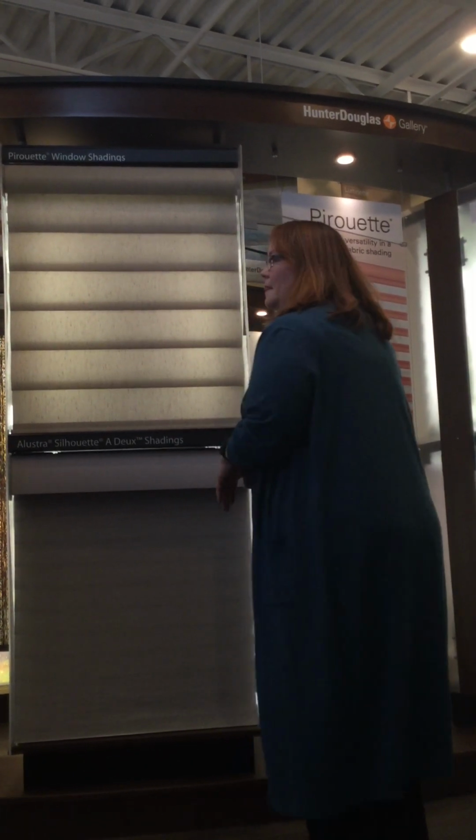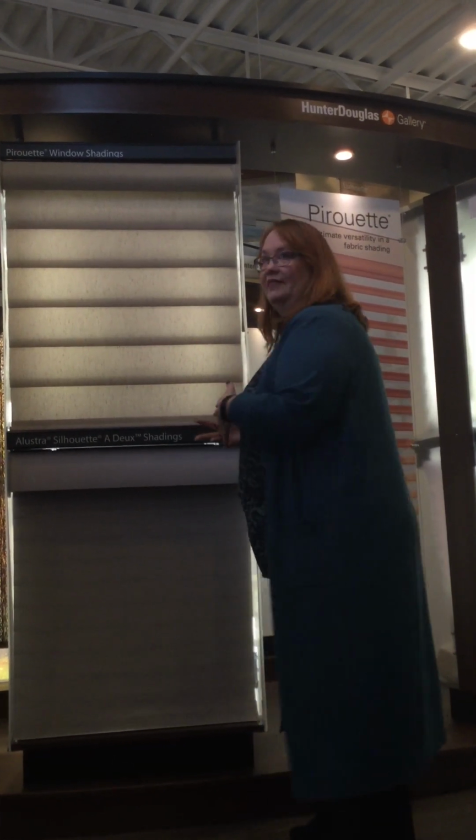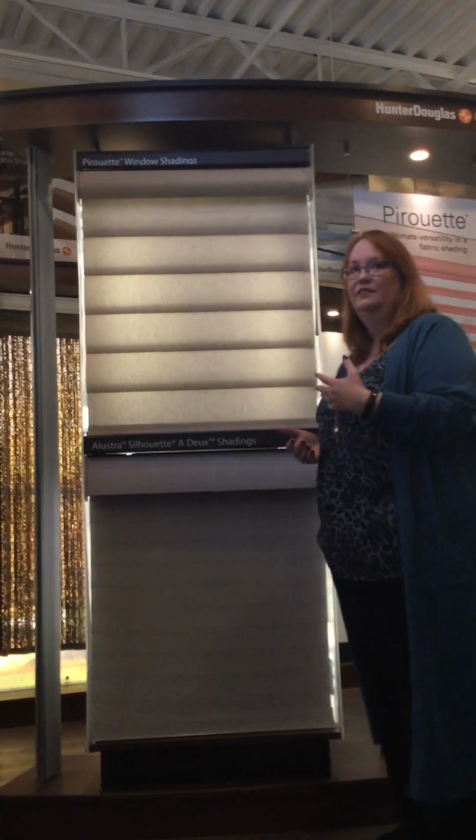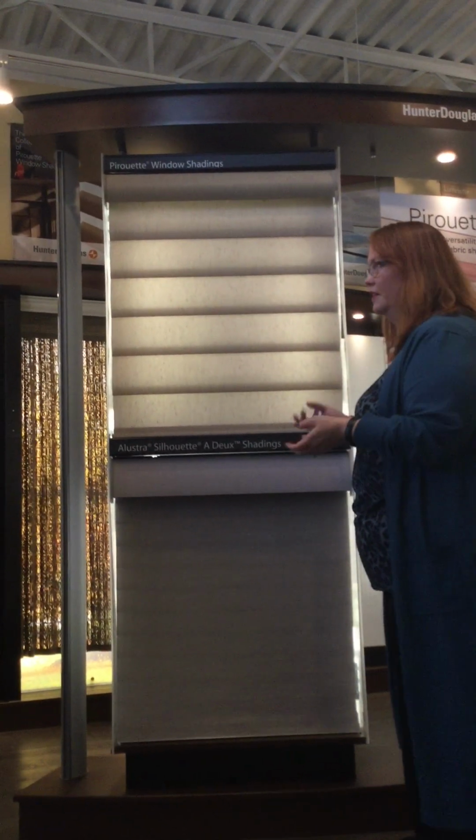No crazy oranges or anything like that. The only thing you're going to get real color options on is going to be your cell shade. That's going to have the most colors. Everything else tends to be on-trend neutrals and textures more than color.